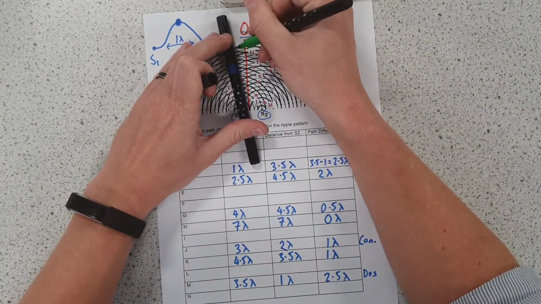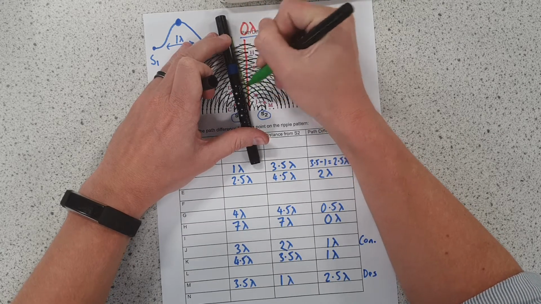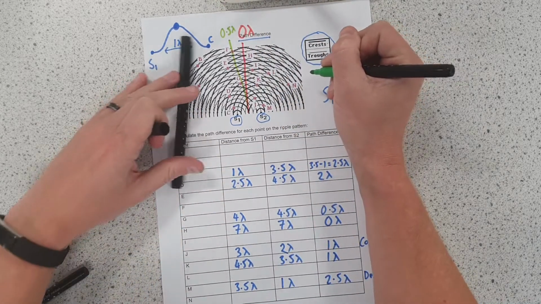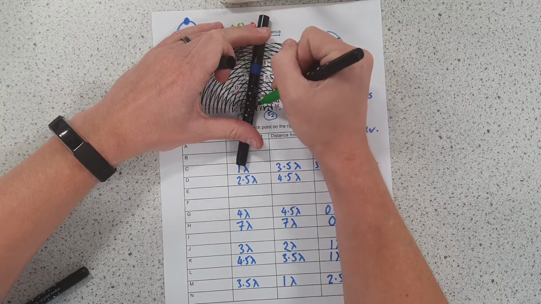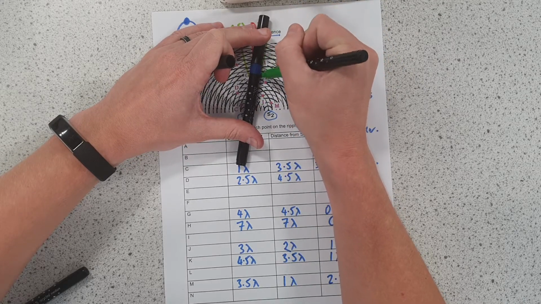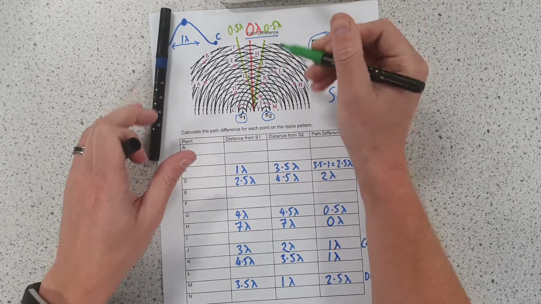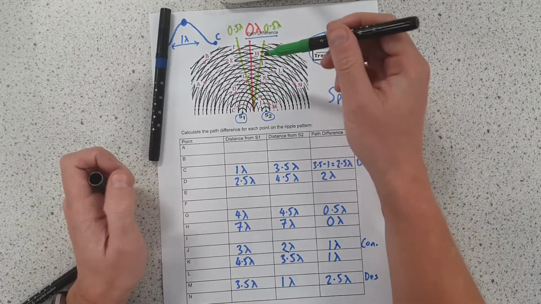They're in a similar line here, and what you'll notice is if we draw a line through these two, they will have a path difference of 0.5. I on this side is going to be very similar again. So again, if we draw a line like this, that's going to be 0.5 lambda. And you can count this and you can check it. It will be the same.